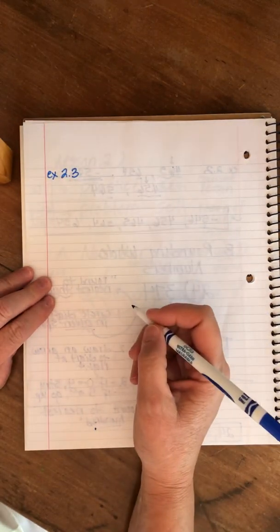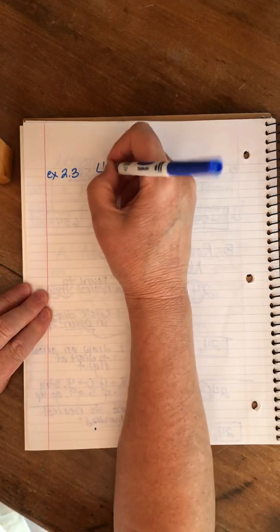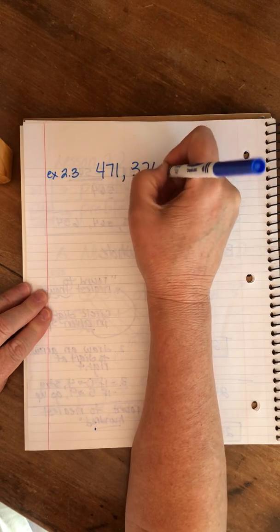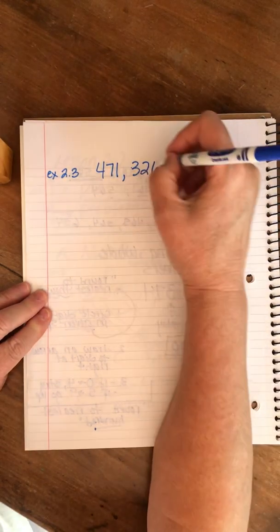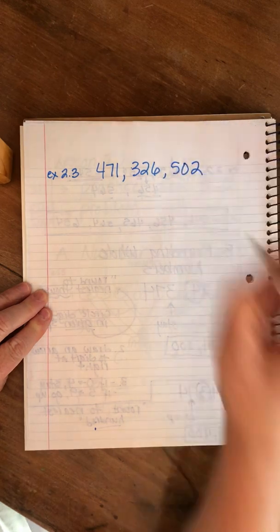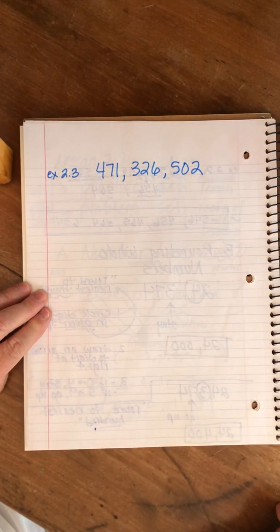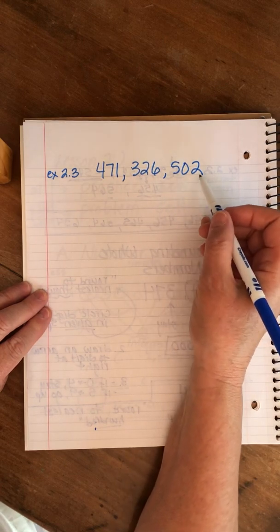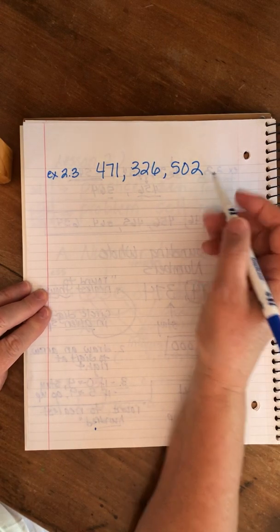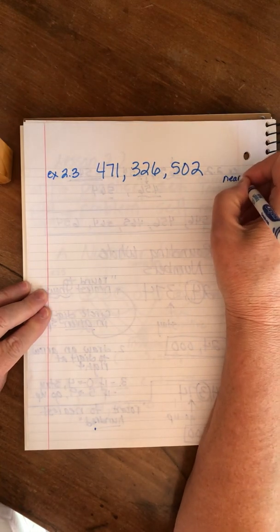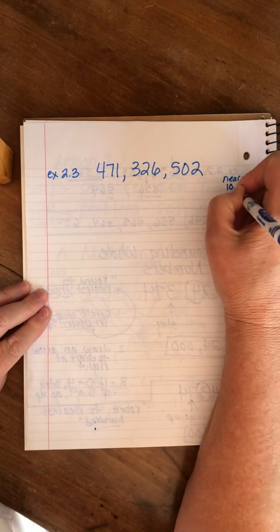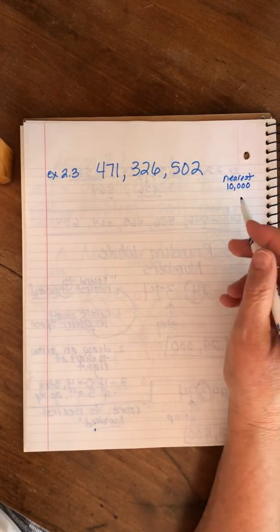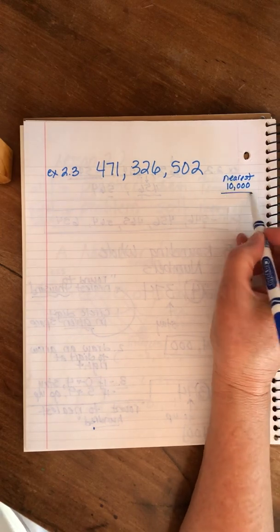Example 2.3, round. Okay, it's a big number. 471,326,502. We're supposed to round to the nearest 10,000. I'm going to write it as a number rather than a word because I don't want to write 10,000. That's too much. So those are our instructions.